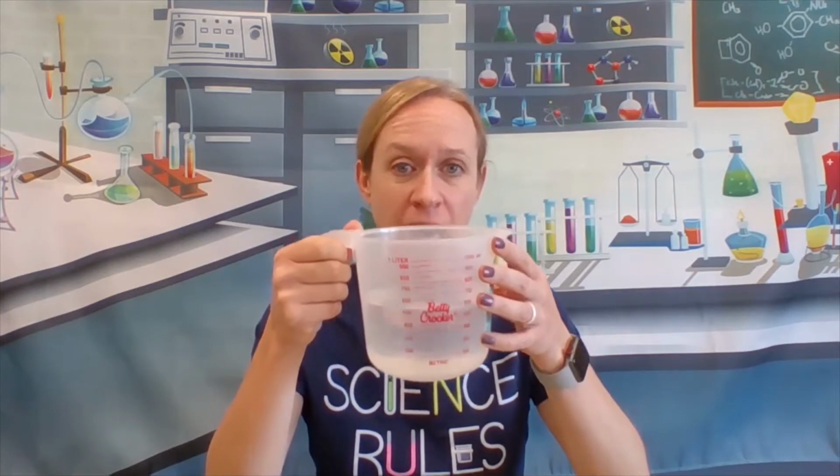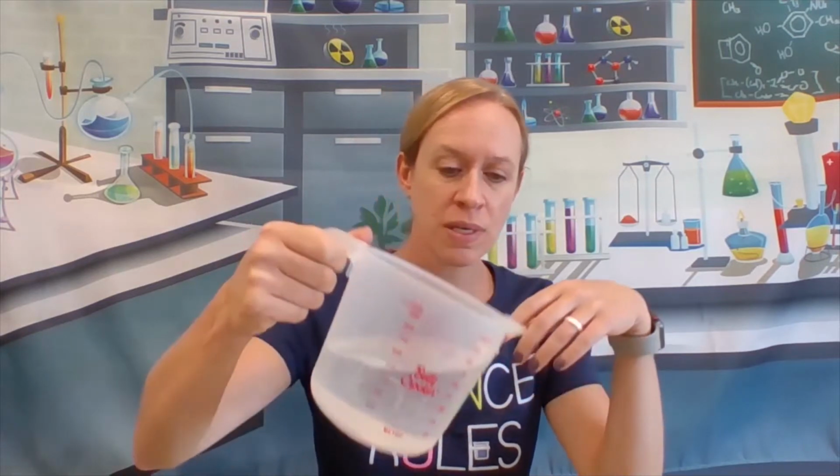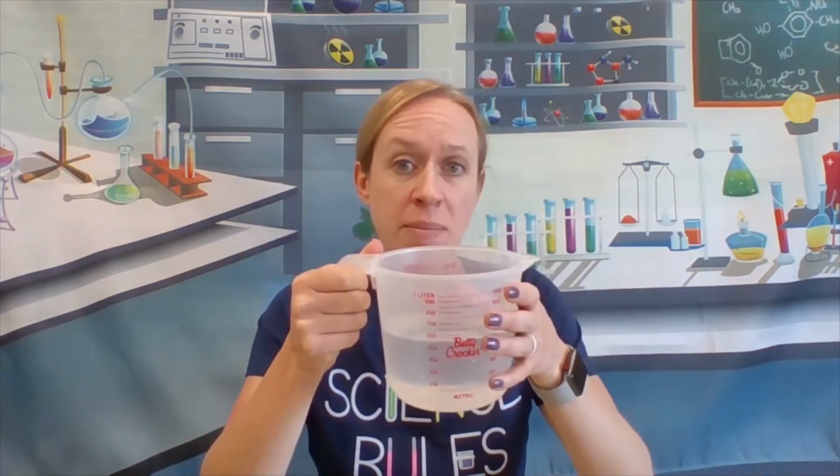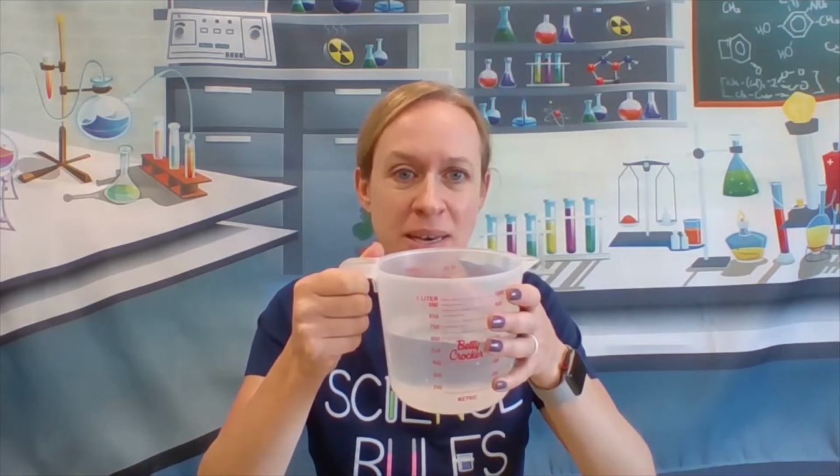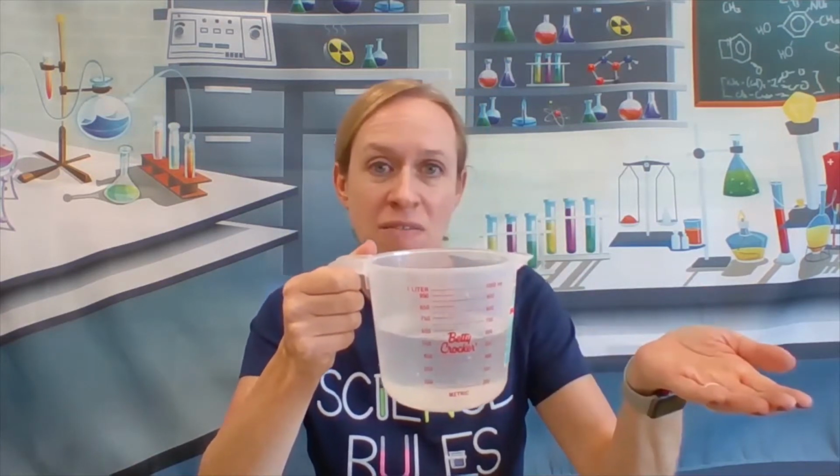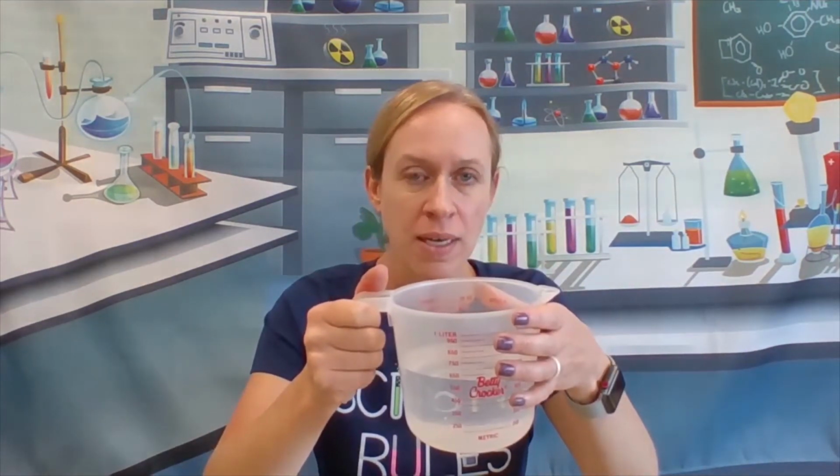What state of matter is water? We know this is a liquid, right? What other states can water exist in? Well, if I pour this into the freezer, what's going to happen to it? It freezes and it becomes ice. What state of matter is ice? We know ice is a solid.